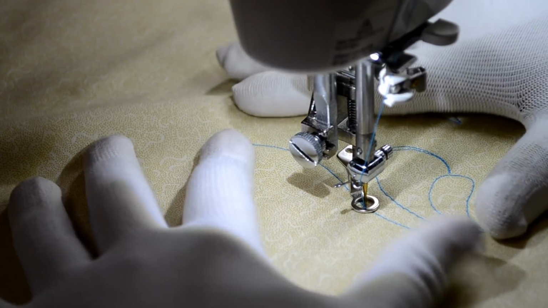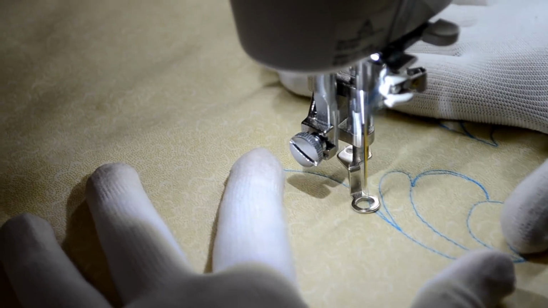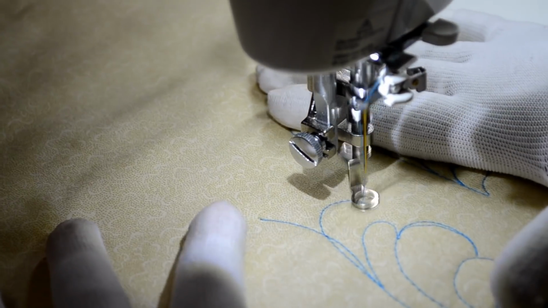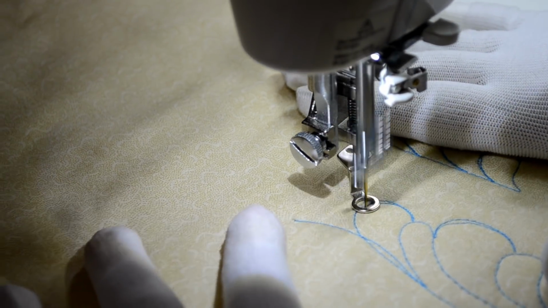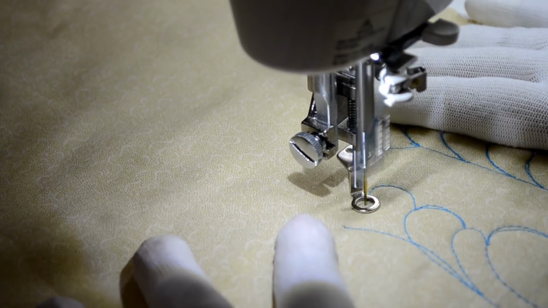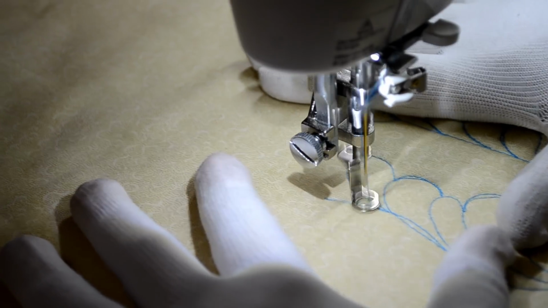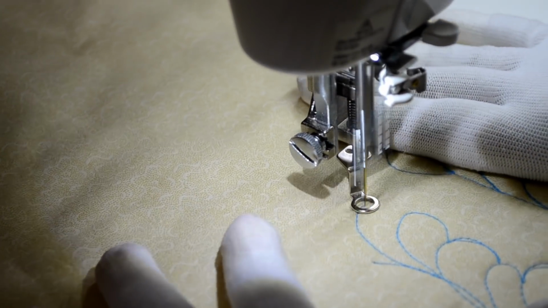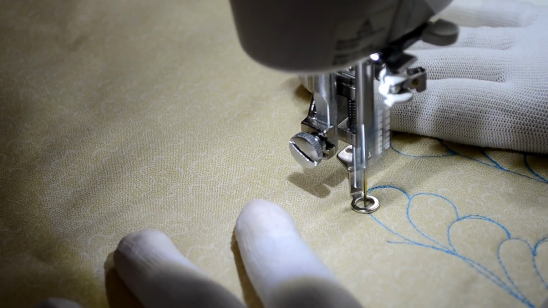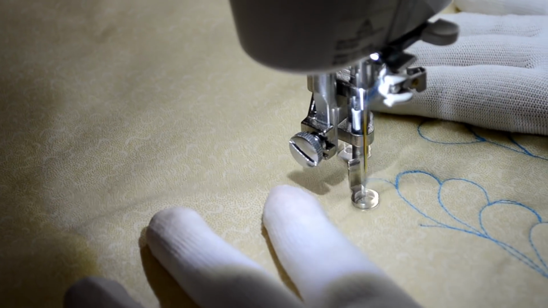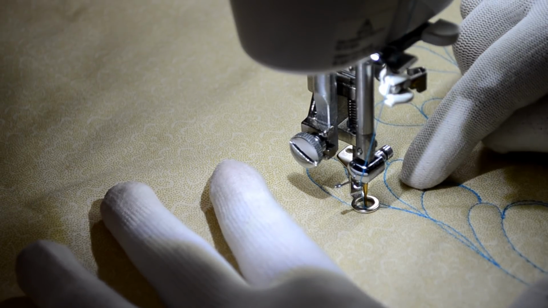Let's do that again. So we're going to go up the spine just a little bit. Come around. Let's backtrack over the hump. And come back down again. Up the spine a little bit. And back down again. And I like to hook up with the start of the spine.